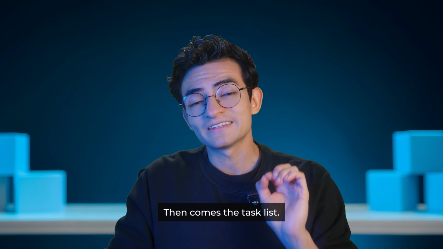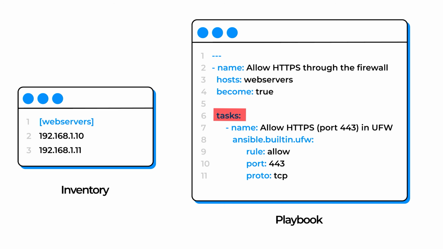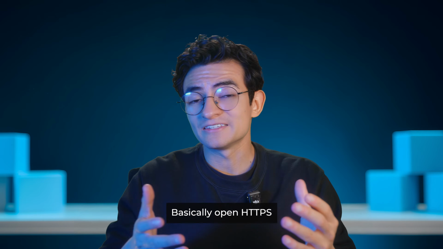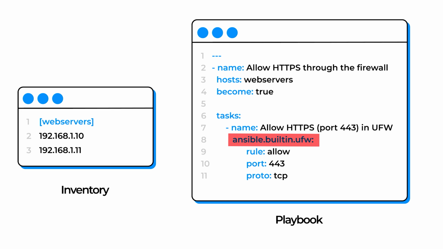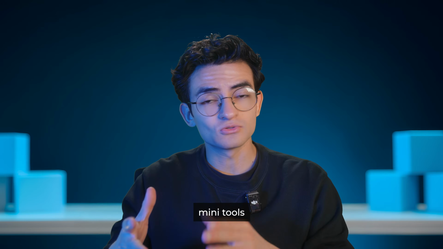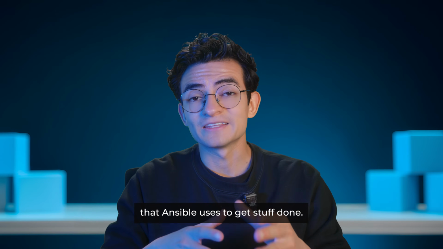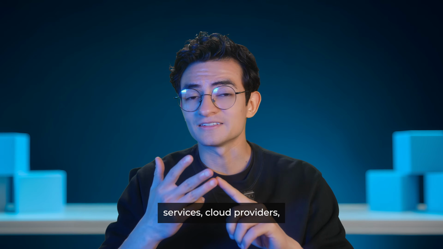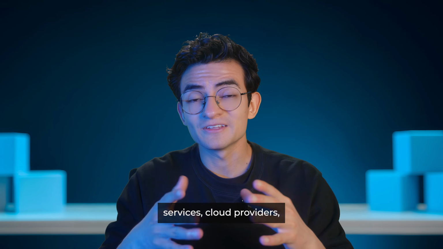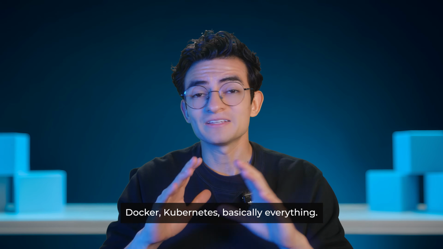Then comes the task list. This is where the real work happens. Here, we are giving it just one task: accept TCP connections on port 443. Basically, open HTTPS traffic in the firewall. As you can see, we are using the UFW module, which manages the firewall on Ubuntu. Modules are like mini tools that Ansible uses to get stuff done. There are modules for users, files, packages, services, cloud providers, Docker, Kubernetes, basically everything.